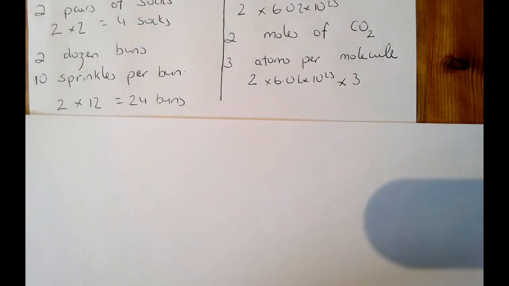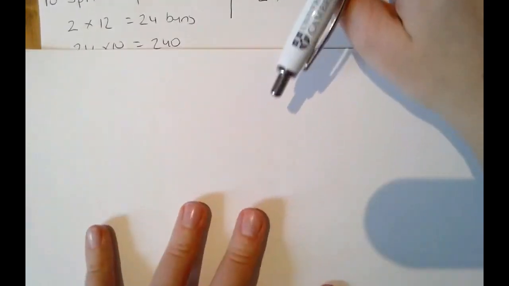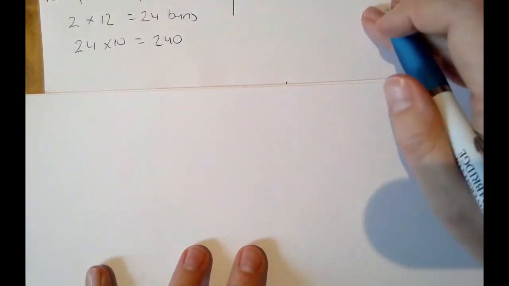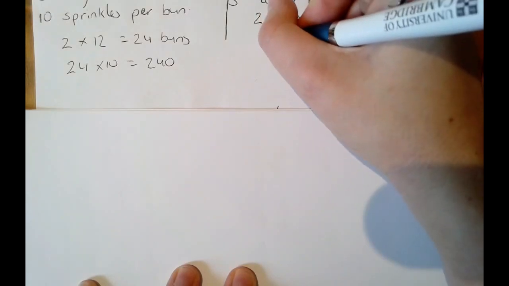The other thing you need to be aware of with Avogadro's constant is that you can only use Avogadro's constant if you've got moles, okay? You might not always be given moles, you could be given mass.